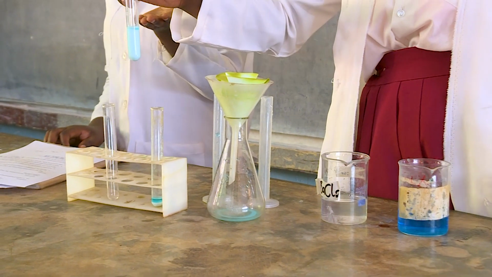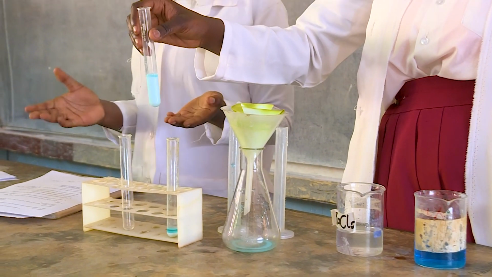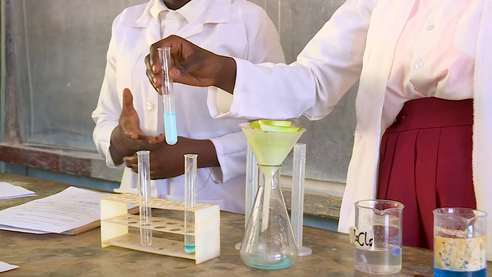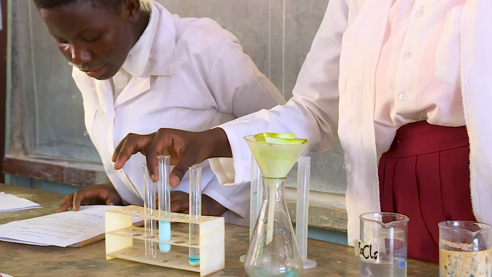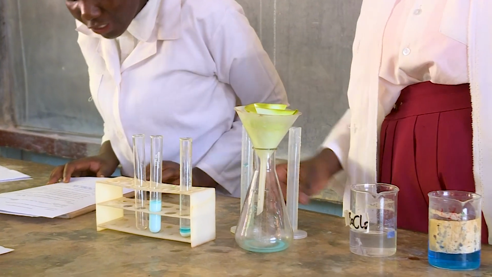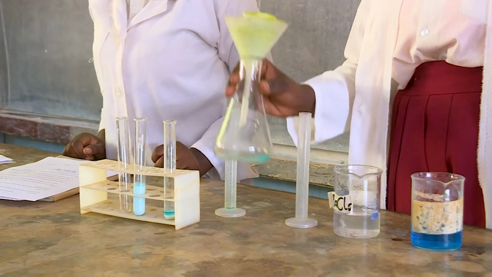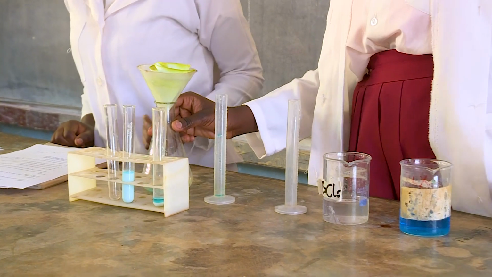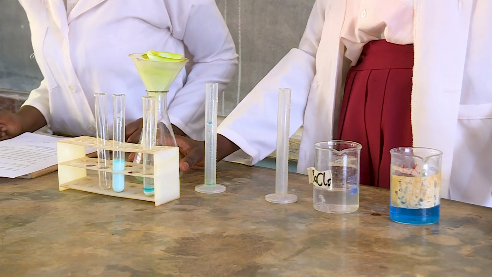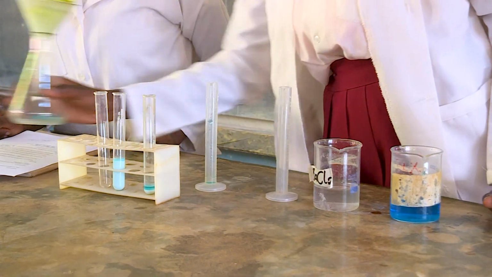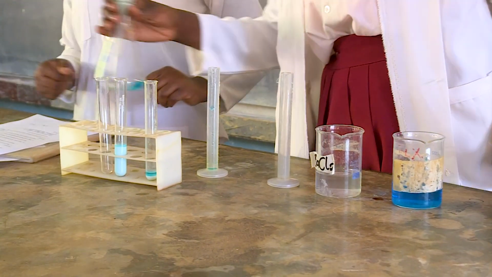So this is the mixture that we obtain after mixing barium chloride and copper 2 sulfate. Then the third procedure is to filter off the mixture to separate the soluble and insoluble salts. You can also allow the insoluble salt to settle at the bottom and then decant the mixture.